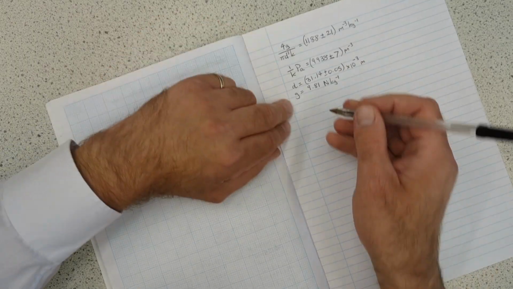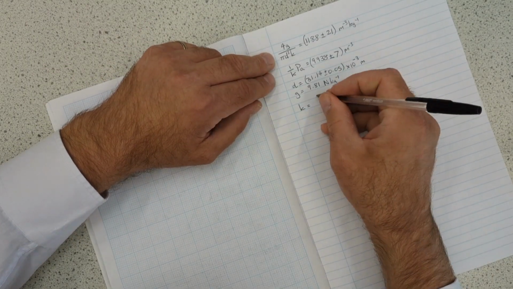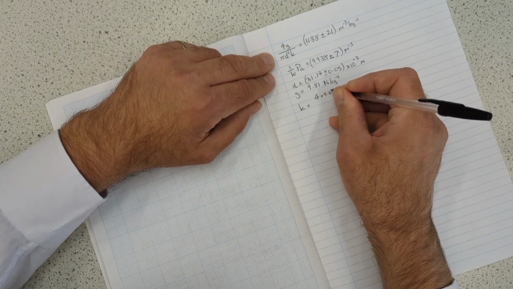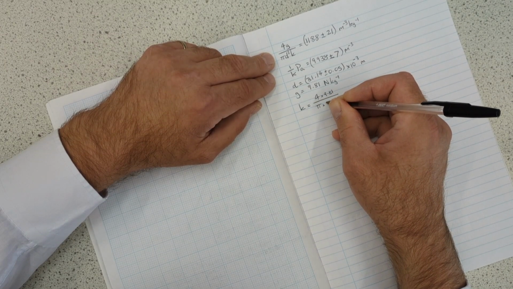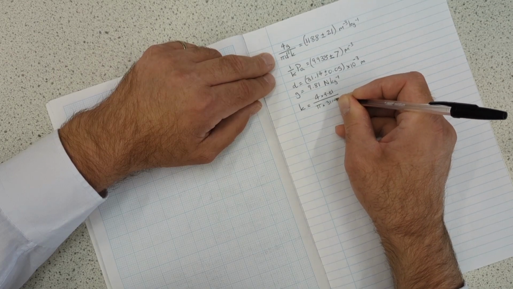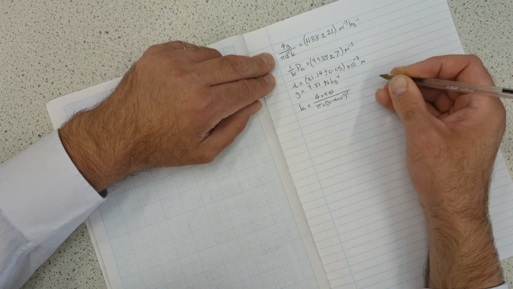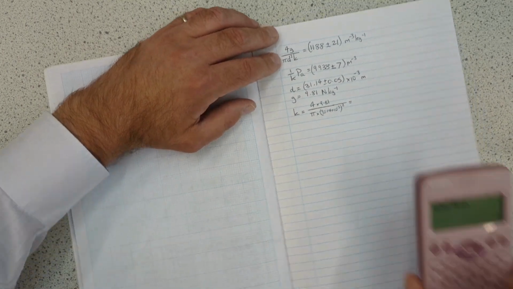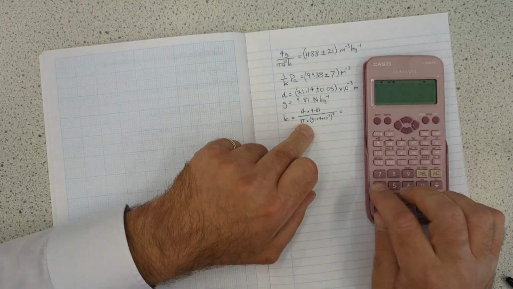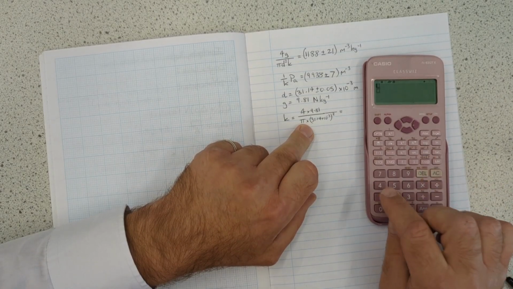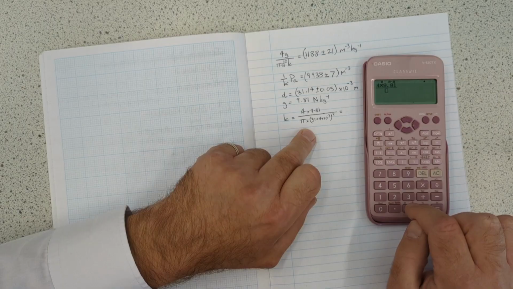First of all, let's calculate what K is. So K is going to equal 4 times 9.81 divided by pi, and also divided by 31.14 times 10 to the negative 3 squared. Calculator out. Running out of time. So anyway, 4 times 9.81 divided by pi.